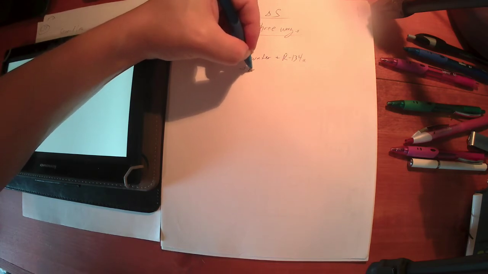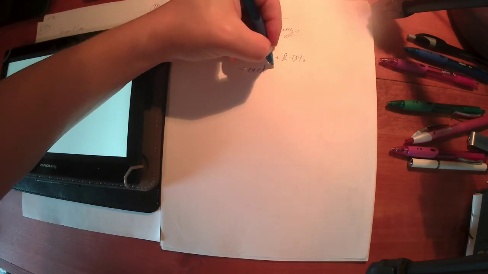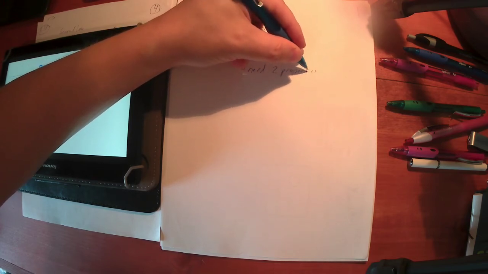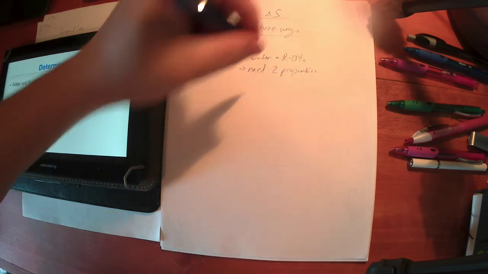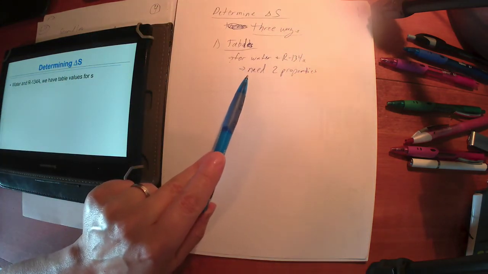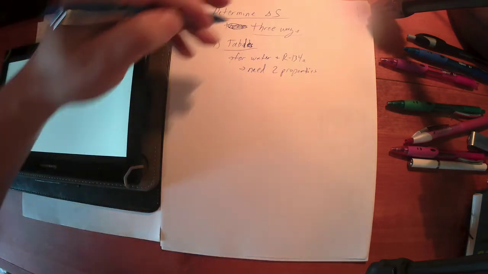As we've seen before, you need two properties. If I get two properties, then I can determine S and all the other properties. If I have two properties for water or R134a at a particular state, then I can use these tables.